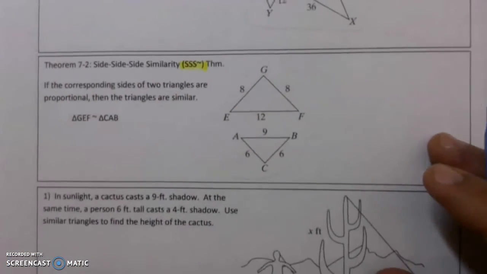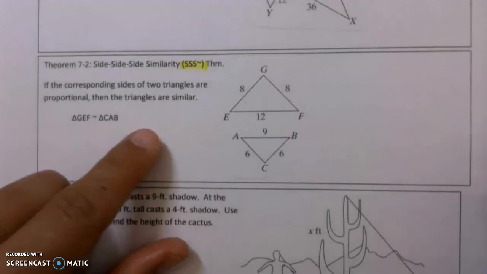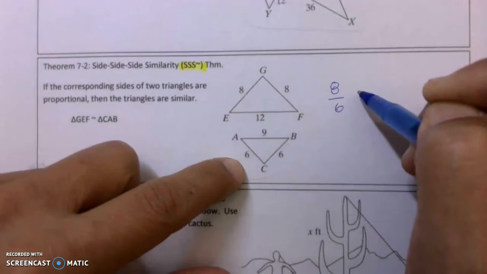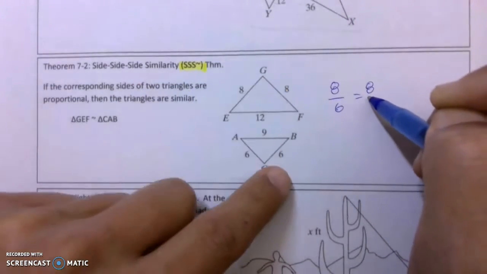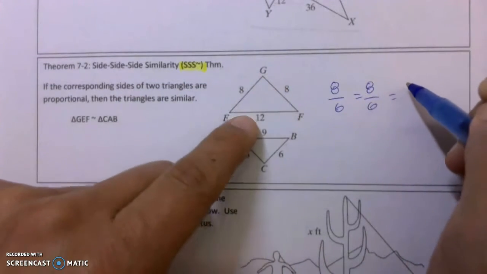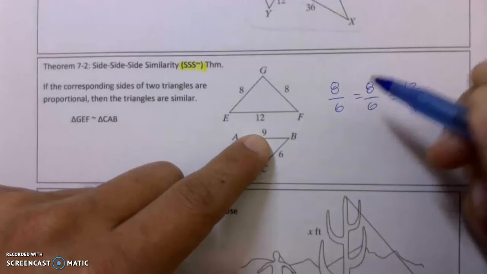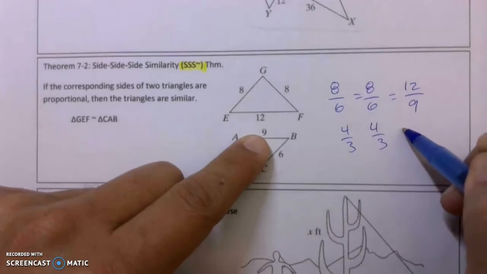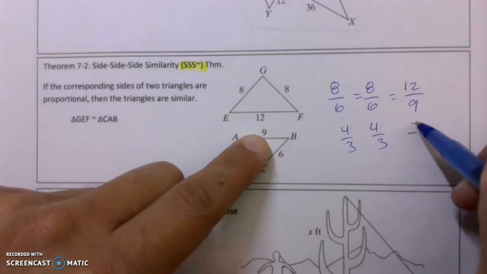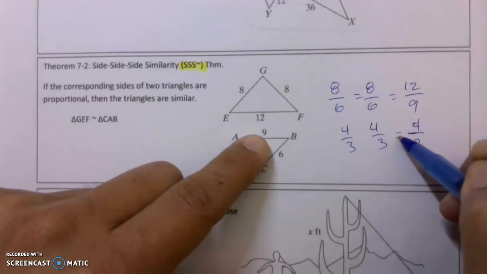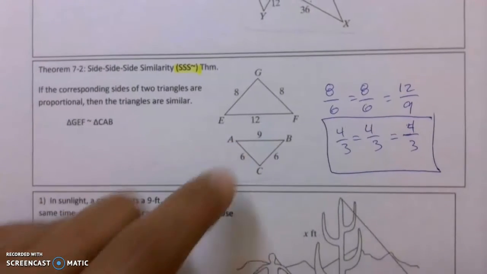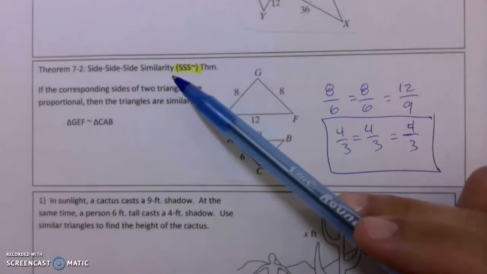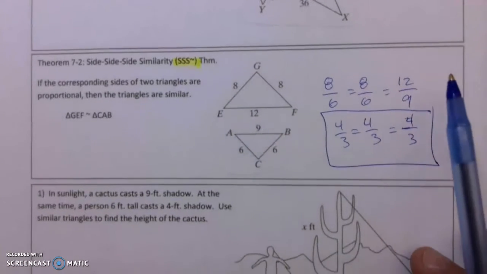And finally, there is side side side similarity. You are not putting tick marks anywhere, but 8 to 6 is the same as 8 to 6, which, of course, those are the same, which is the same as 12 to 9. If I reduce this, this is 4/3, this is 4/3, this is 4/3 as well. They all reduce to the same ratio, similarity ratio, 4 to 3. And if all three sides grow or shrink at the same rate, they are similar.